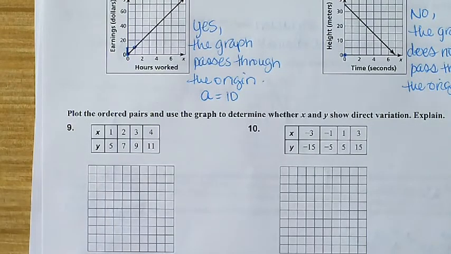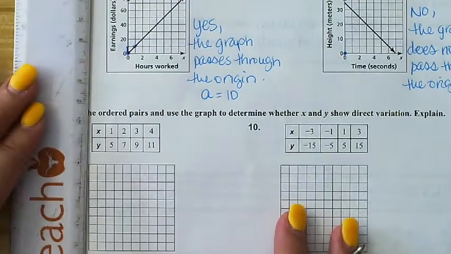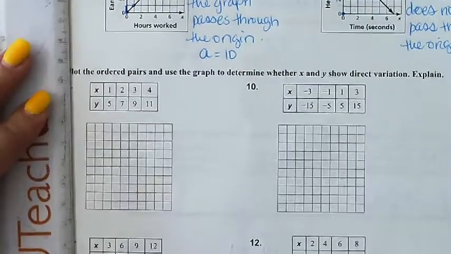but I'm also going to show you, after we have graphed, a different method if you didn't have a graph in front of you, or if you just wanted an alternative way to find out if it's direct variation. You can find out from the table without having to make a graph. But we're going to follow the directions here.